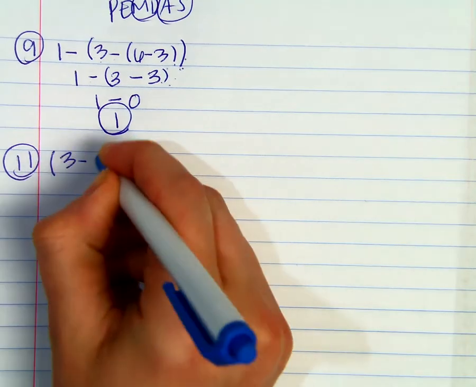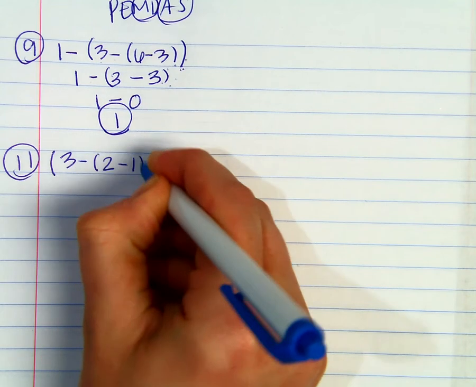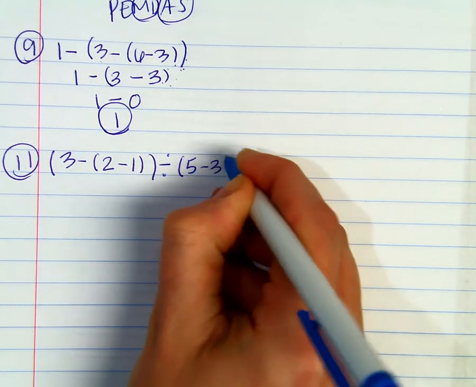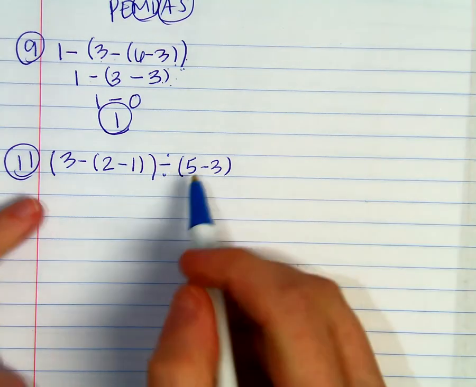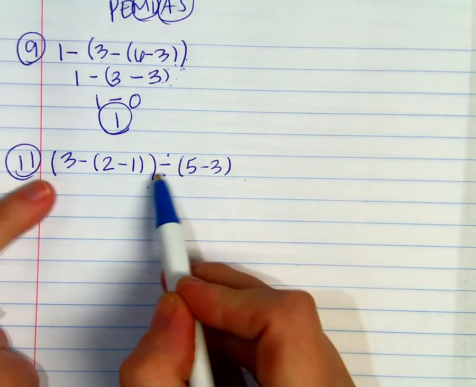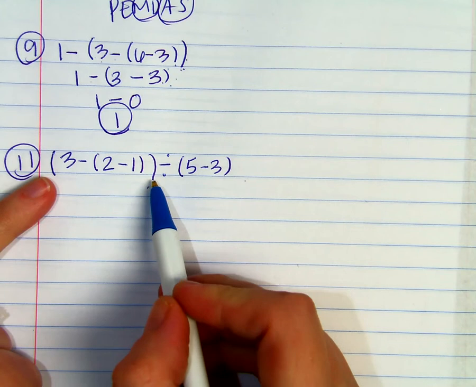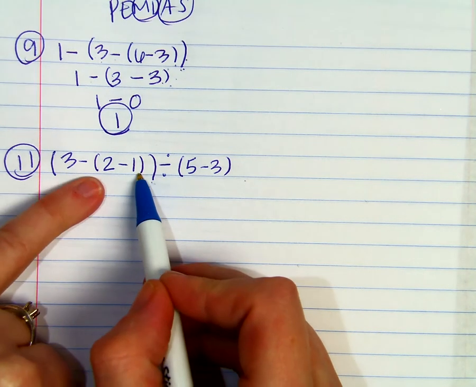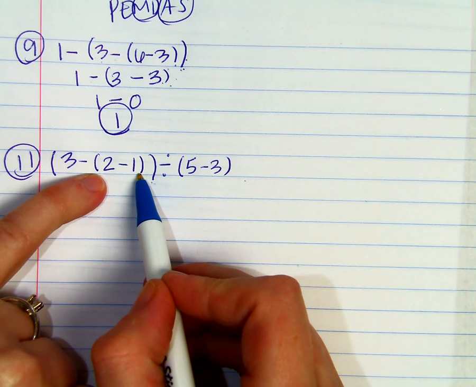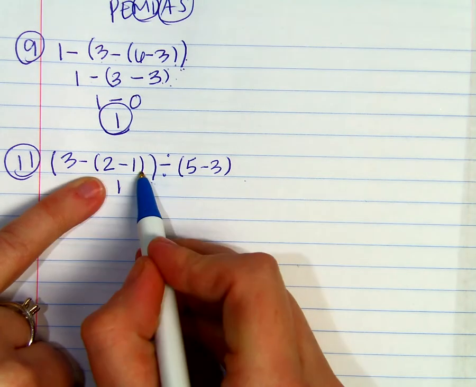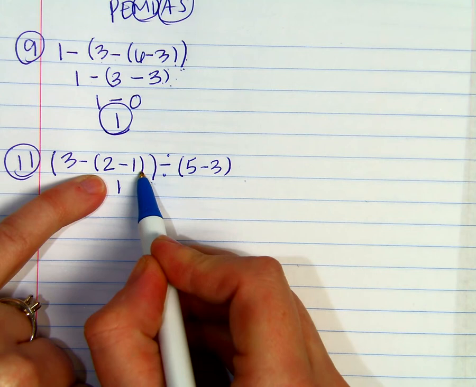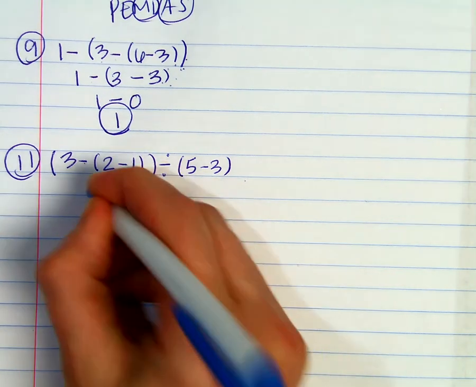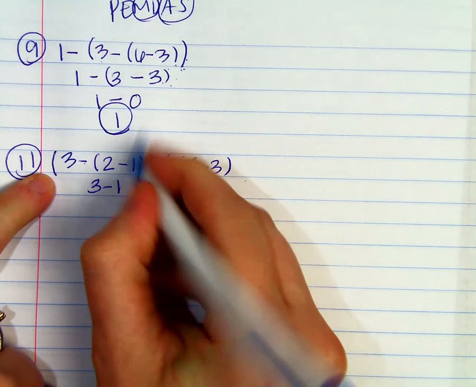Alright, number 11. This was the original problem there. First I see 2 sets of parentheses. I would do the set on the left first. This set, however, has another set of parentheses inside of it, which is 2 minus 1. 2 minus 1 is 1. We're going to drop this set of parentheses because we've done everything inside. Bring down this minus sign and that 3.